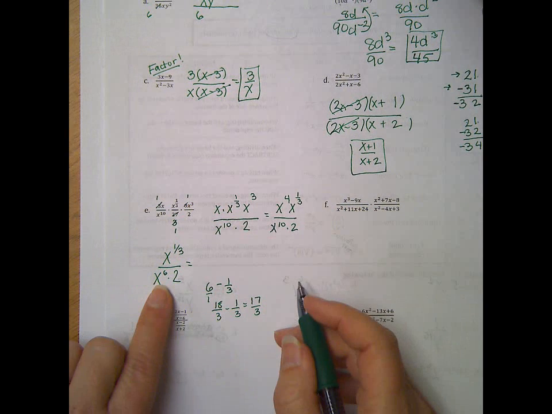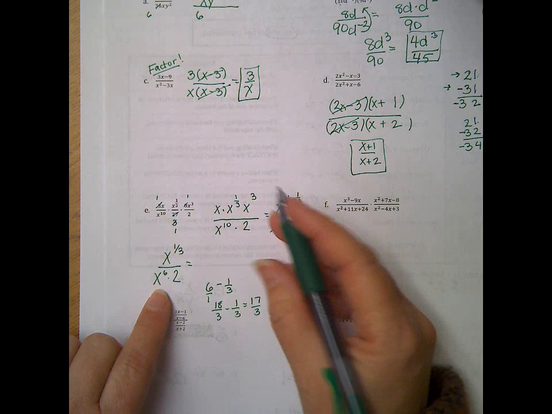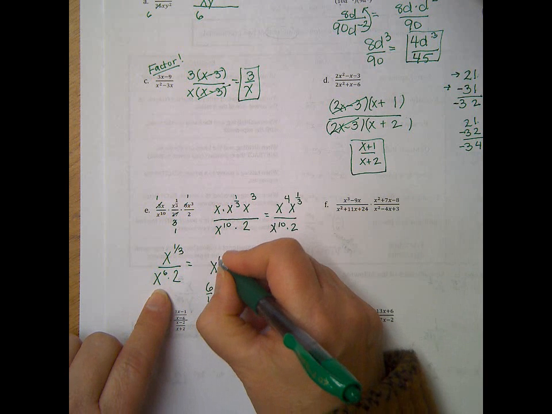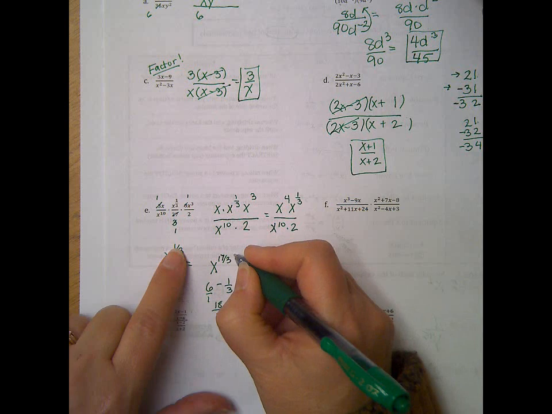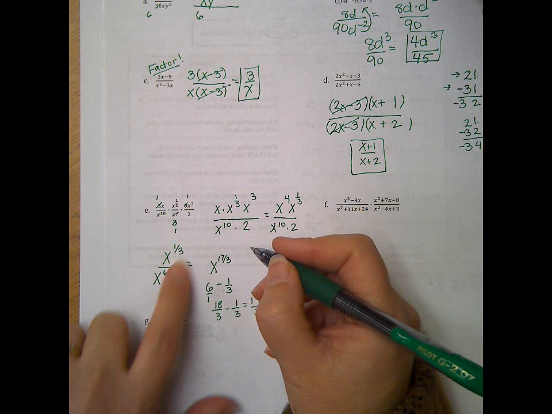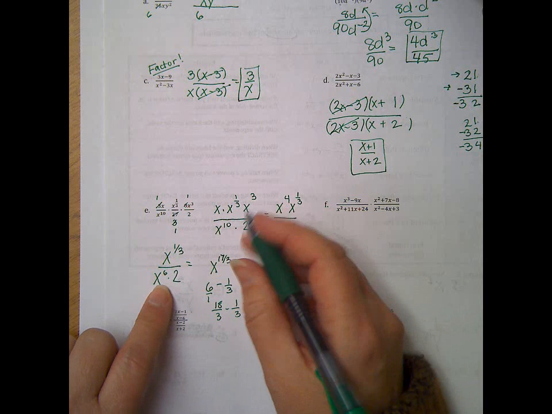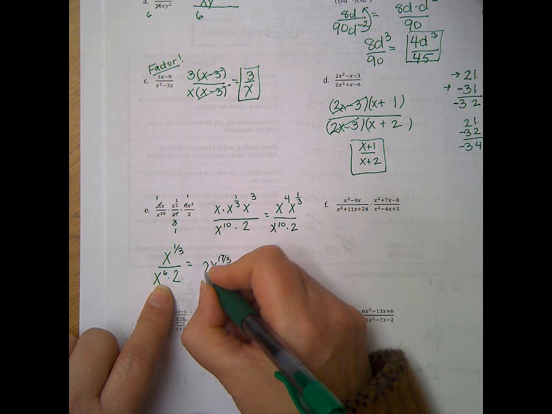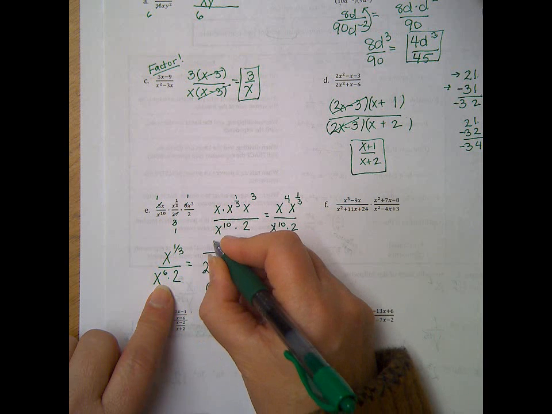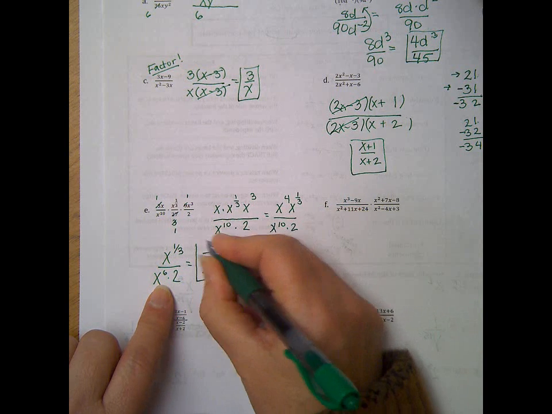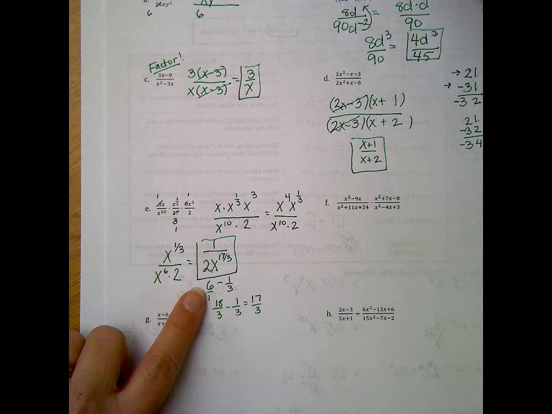Weird, but that's what our exponent is going to be in that denominator. We're bringing this down, subtracting those exponents because we're dividing. We have a 2 still on the bottom, and when everything leaves from the top, we have a 1. Okay, make sure you go back. That one's kind of tricky. Go back and look at it.